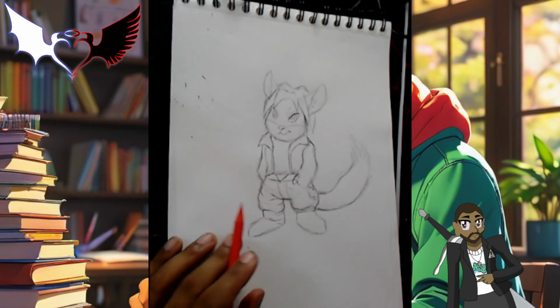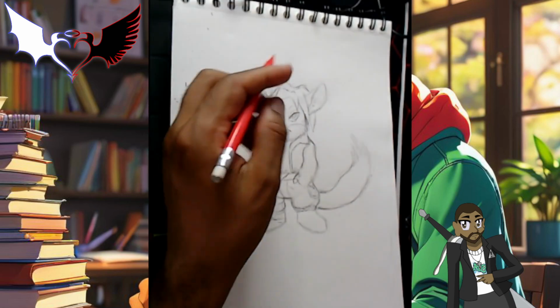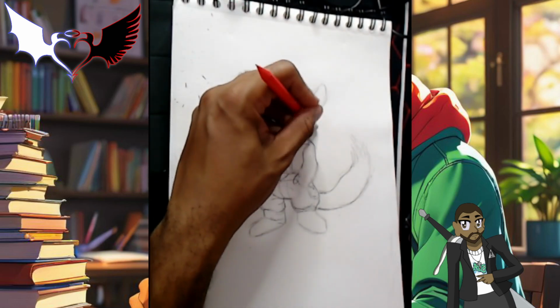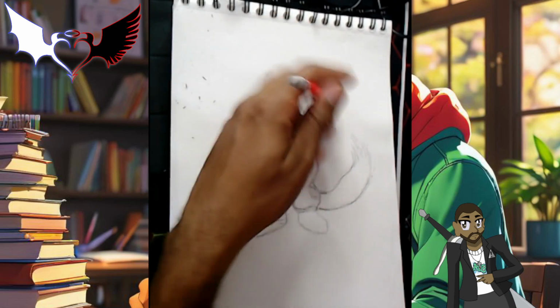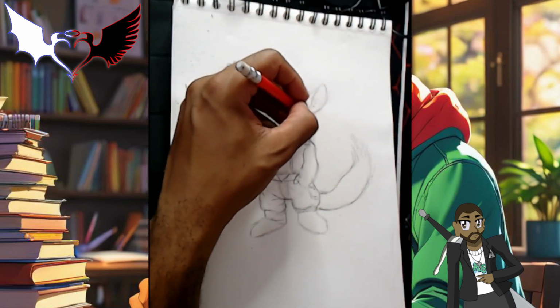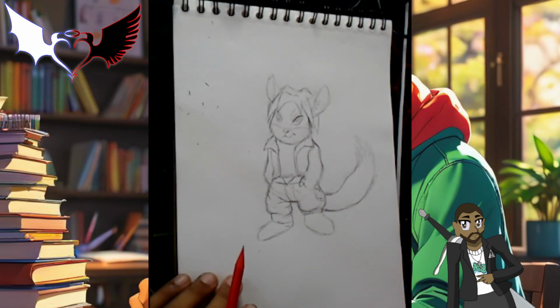And see, this is already looking more like a chinchilla than what he sent me before. What he sent me before literally looked like a cat and a mouse combined, whereas the chinchilla is more like a rabbit and a mouse combined.